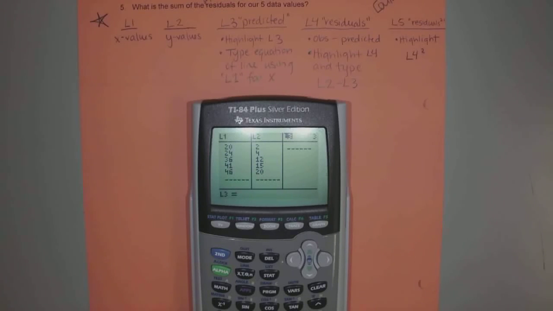Okay. In list 3, when you start typing, it actually shows up down here. What we're going to do is type that least squares regression line. You can kind of see it right in number 4, right? What do we have? We have 0.68. And we want the x's there, correct? But where are all of our x's located? In list 1.